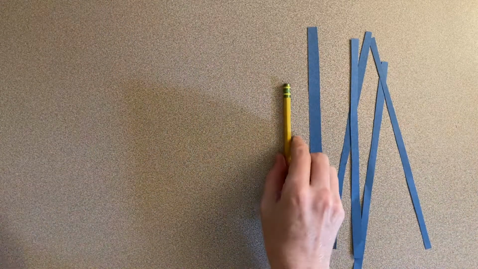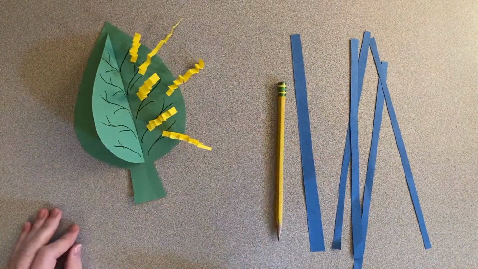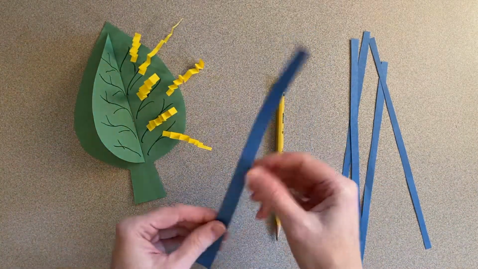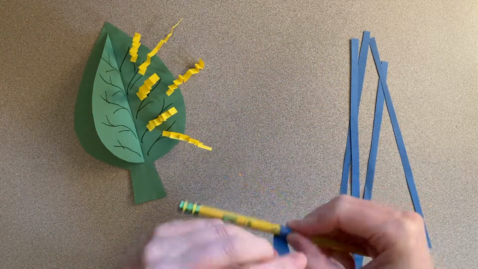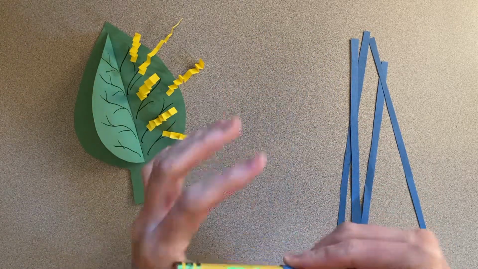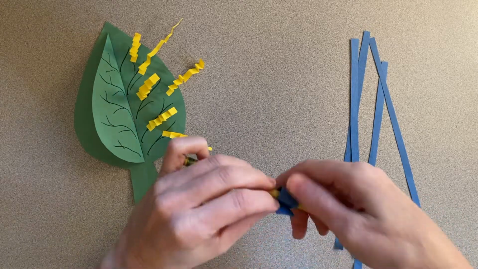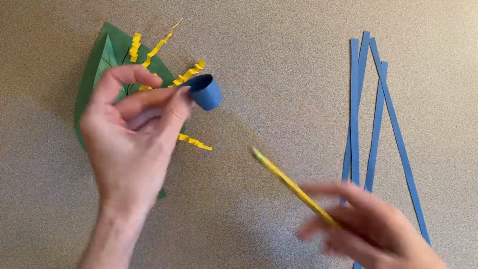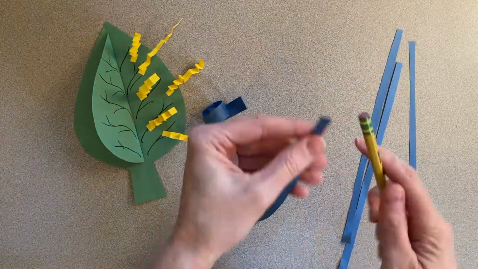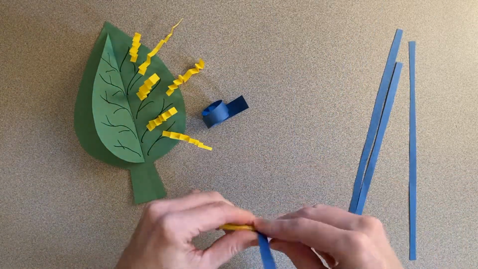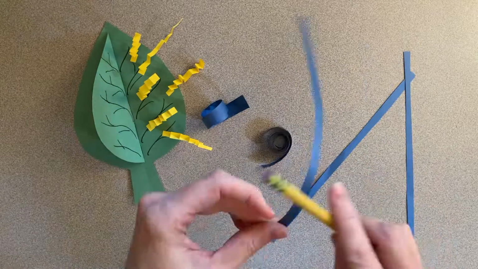For the water, I'm going to use a pencil and create a paper curl around the pencil. Start by holding the paper in place and then twist, twist, curl round and round the pencil. Keep twirling, pull off the end, and you have a little curly cue. I'll repeat the paper curl for all the other strips of paper.